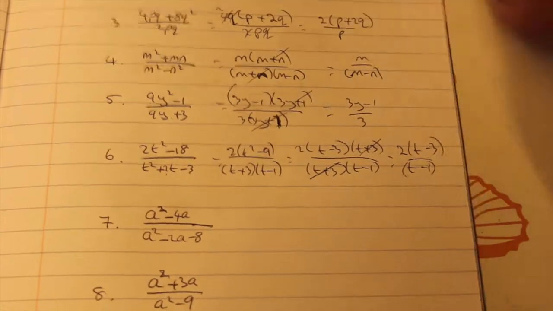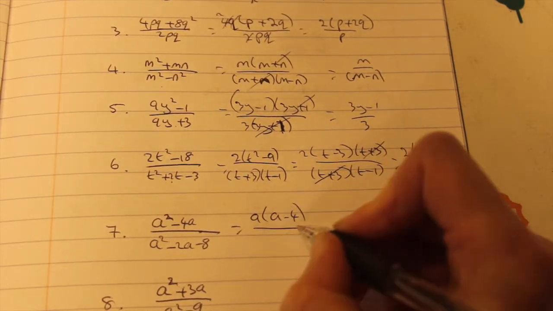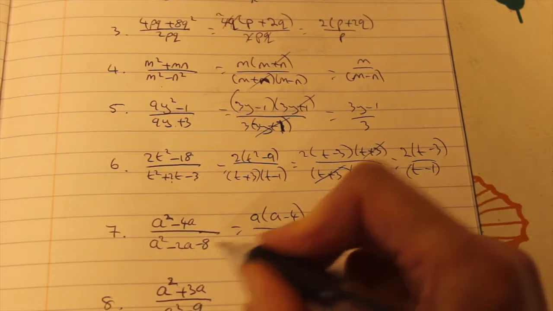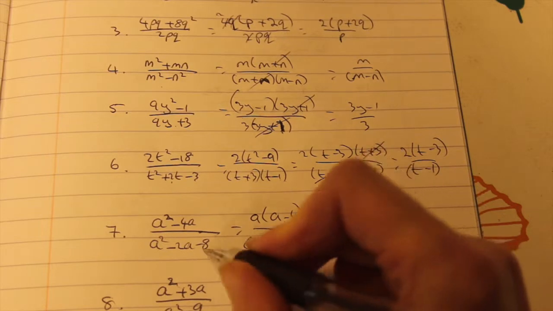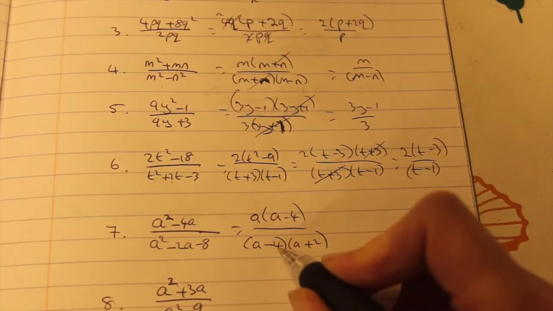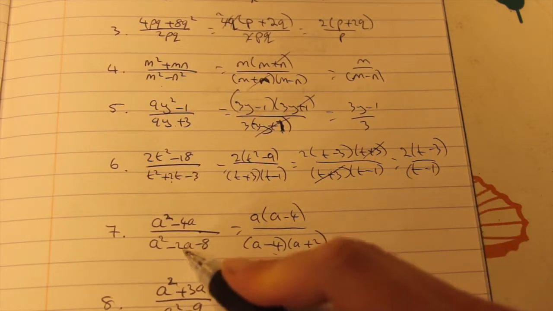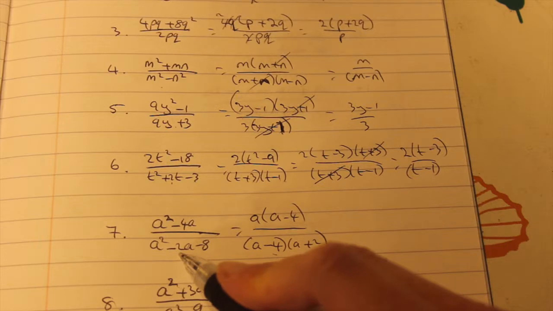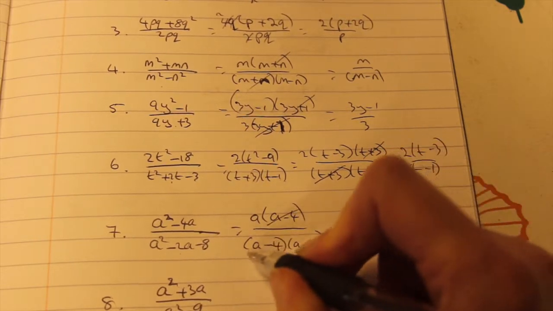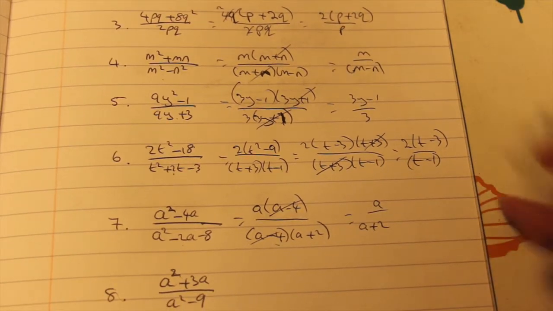Number 7, you pull out your a minus 4, nothing else can be done there. The bottom is an easy quadratic, so it goes a minus 4, a plus 2. Because minus 4 and 2 multiplied give you minus 8, and minus 4 add 2 gives you minus 2 when you add them. A minus 4 and a minus 4 cancel, a over a plus 2.